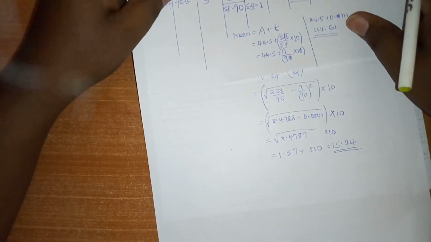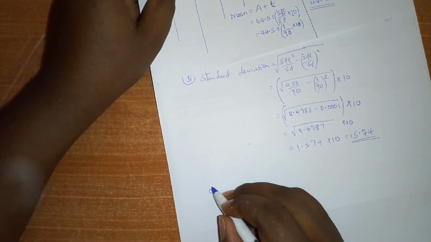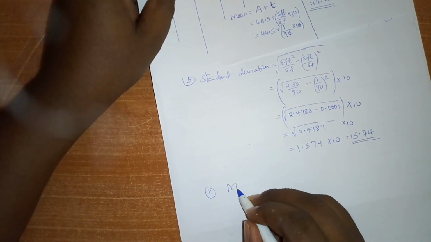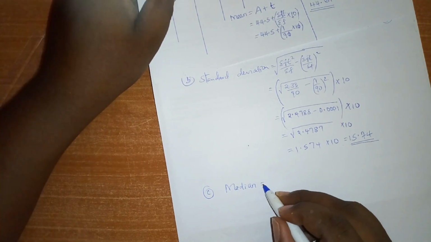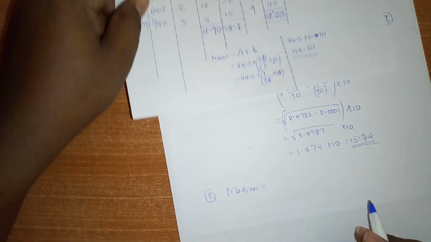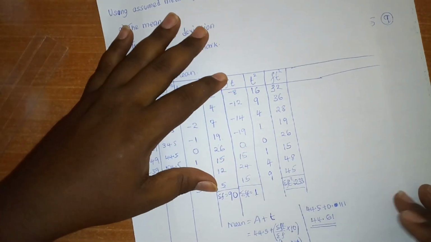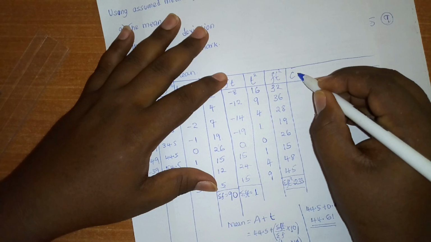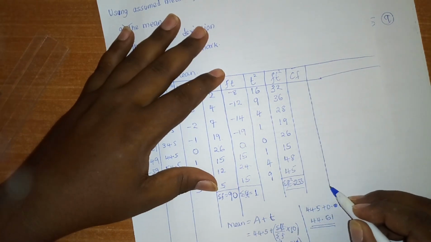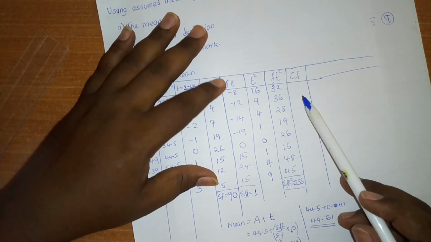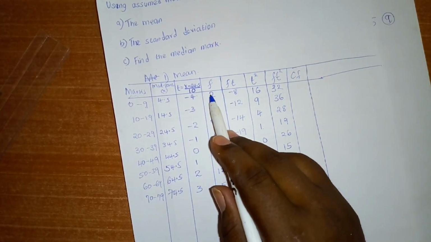Now the only part remaining is C, how to find the median. For us to get the median, we have to introduce another column of cumulative frequency. So the cumulative frequency starts with 2.